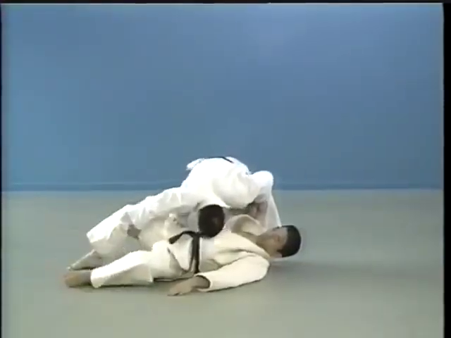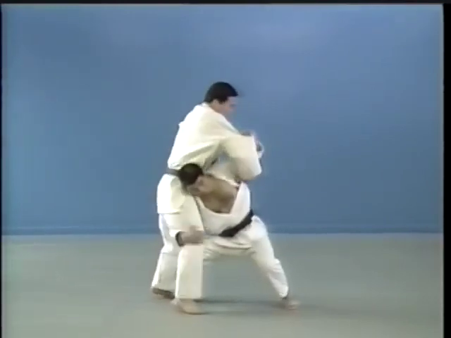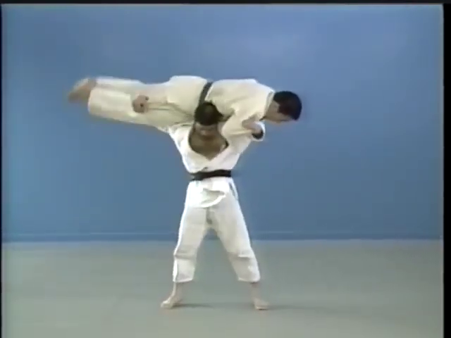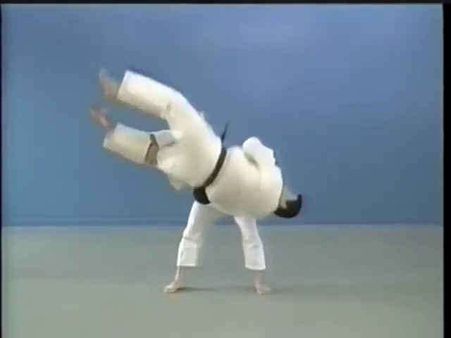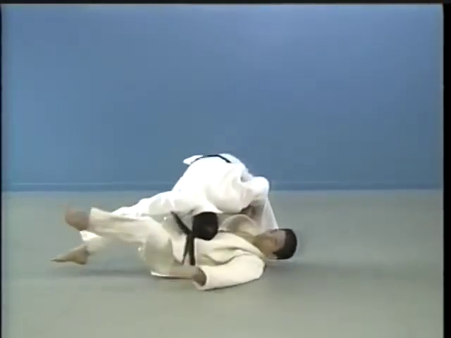In this case, the opponent is thrown directly in front. It appears that this kind of throw was often used in the early days of modern judo.